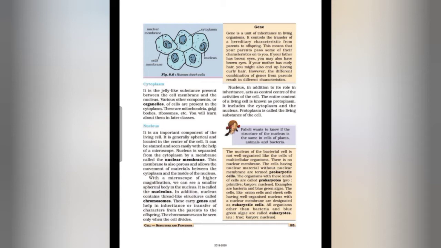There are many small cytoplasmic bodies suspended in the cytoplasm. These are mitochondria, Golgi bodies, ribosomes, endoplasmic reticulum, etc. These are called cell organelles. So, the components that are embedded in this cytoplasm are called cell organelles.